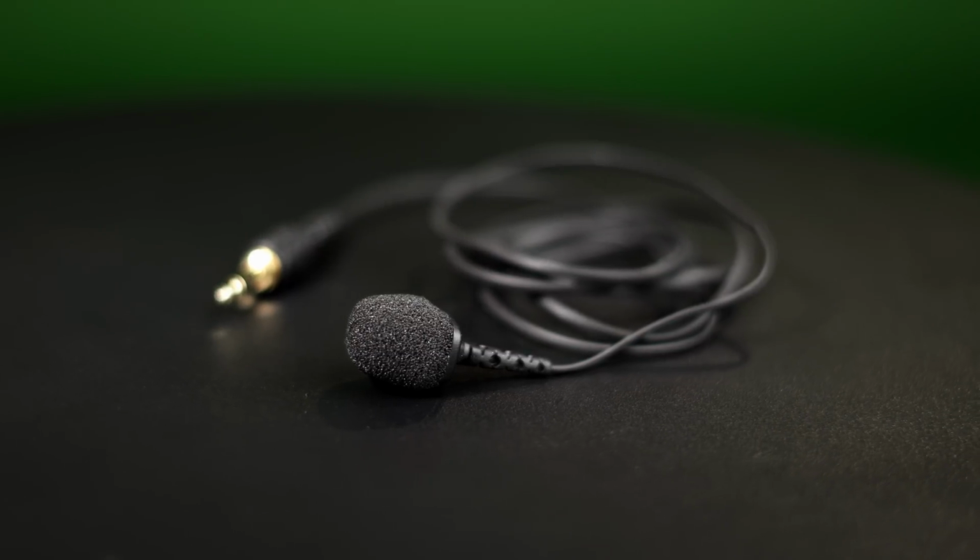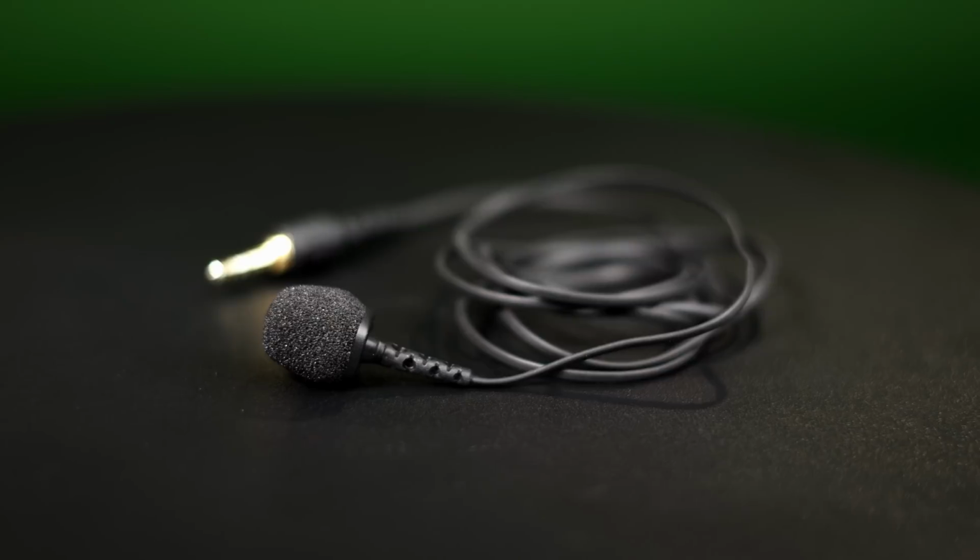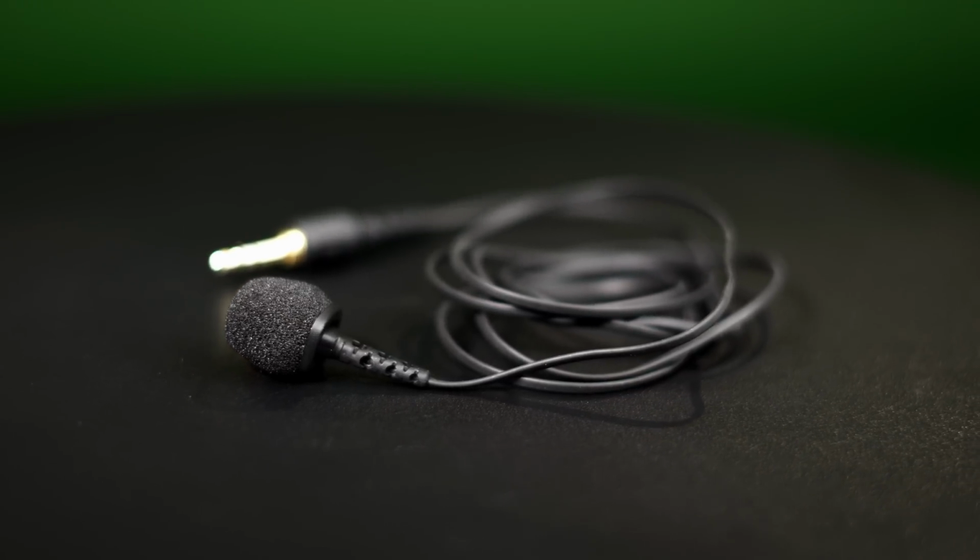Then we got the lapels. Now we all know what this is. It's a little microphone. You clip it onto somebody, we've seen it forever, and you get what you can out of them. Now these again are omnidirectional microphones, so they pick up from all over the place. Again, you don't want to use these usually for a podcast.